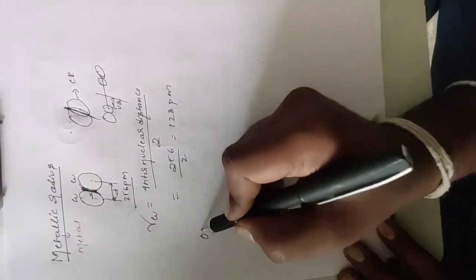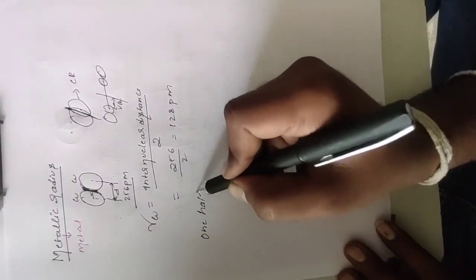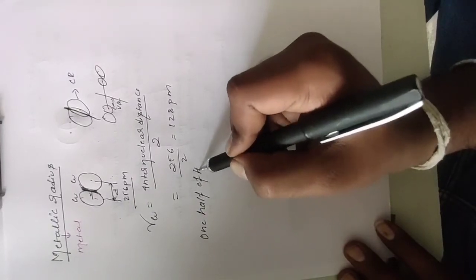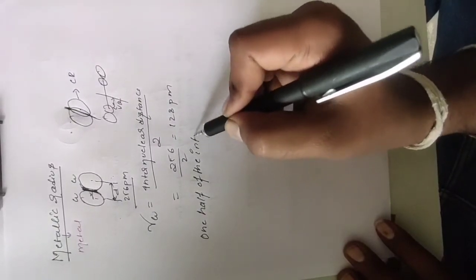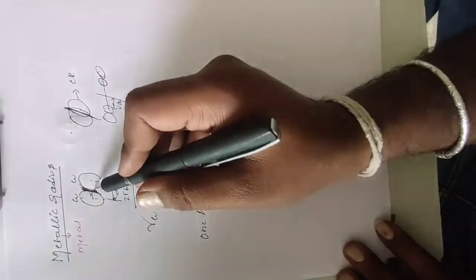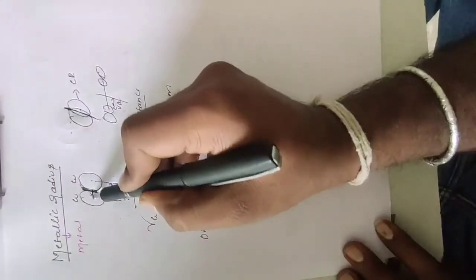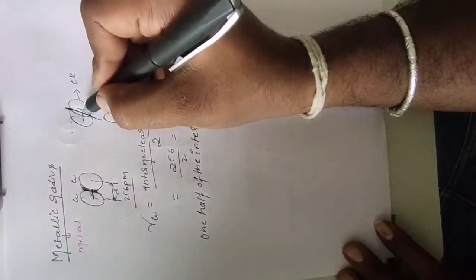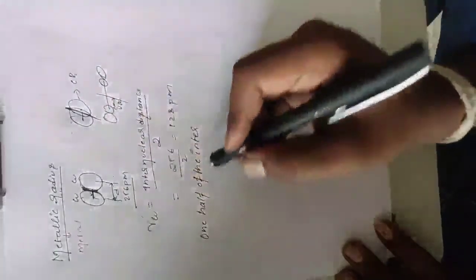Now I am going to talk about the definition. I am taking one half. This is in covalent, and this is in metallic.